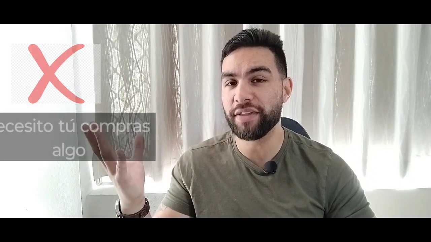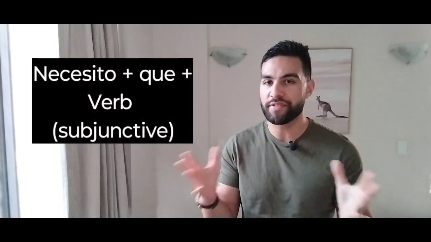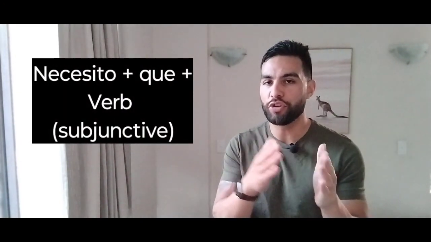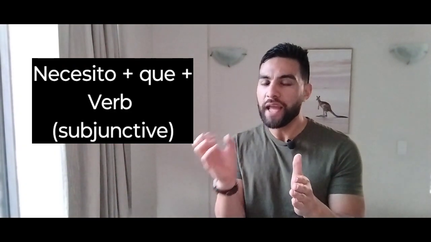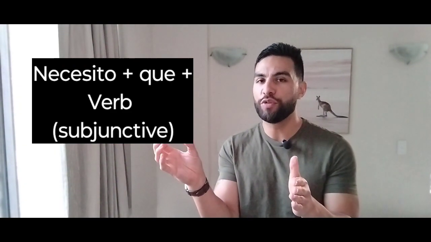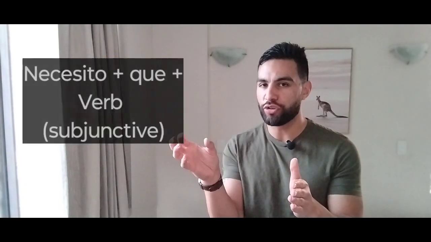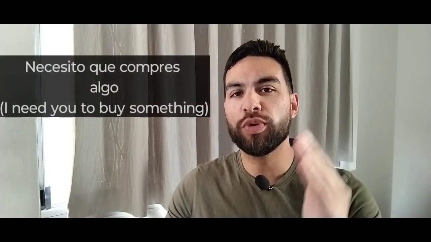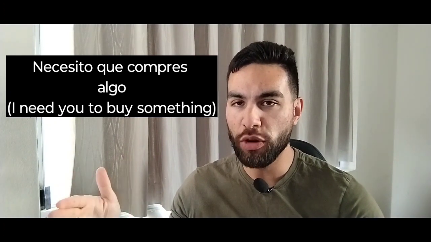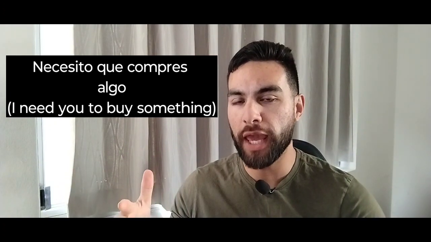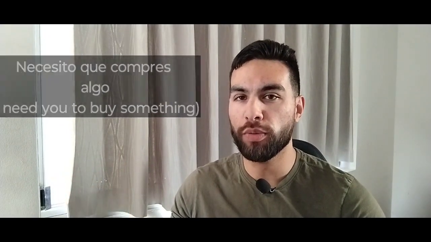It's expressed completely different. So here's the formula. First, we conjugate the first verb, necesitar. So we say I need, yo necesito. We then add on que. And then we add on the other verb we want to use, but in its subjunctive conjugation. So in this case, we'd say necesito que compres algo. So necesito que compres algo.